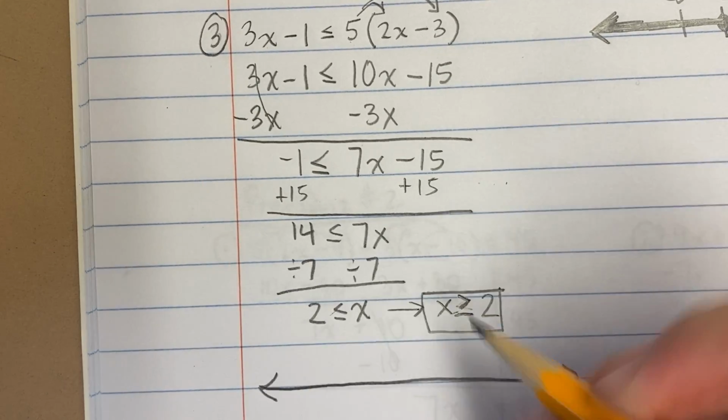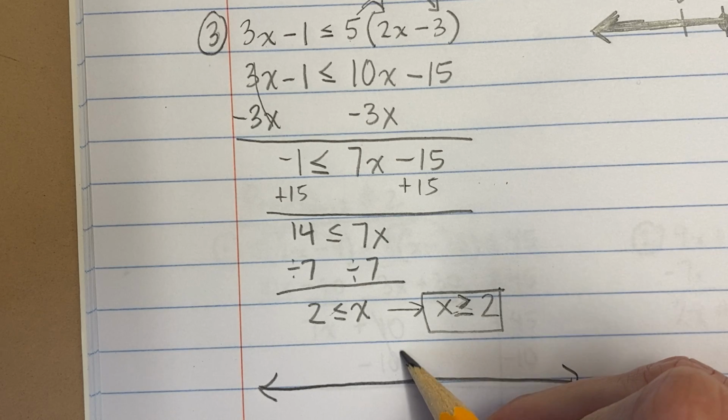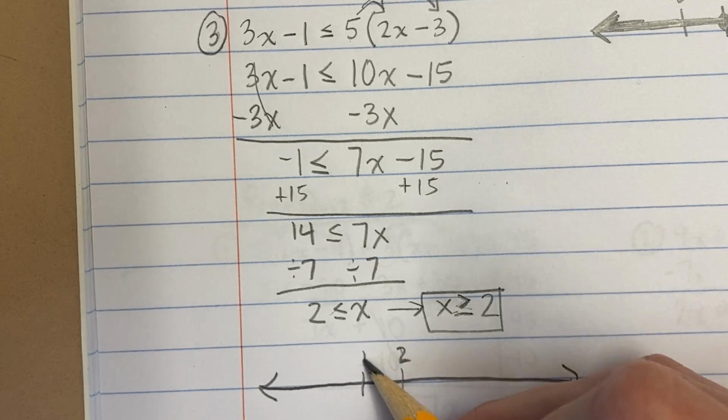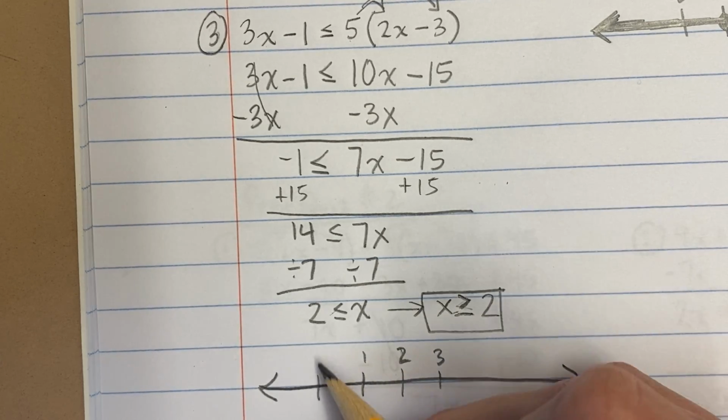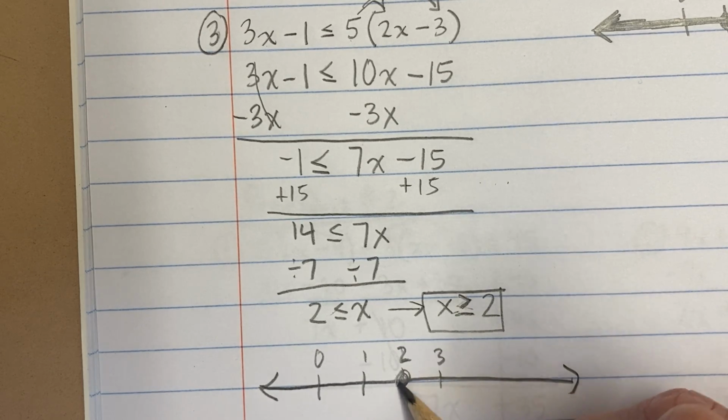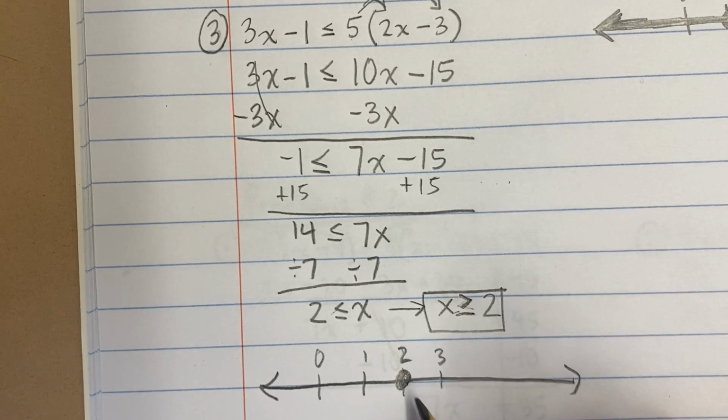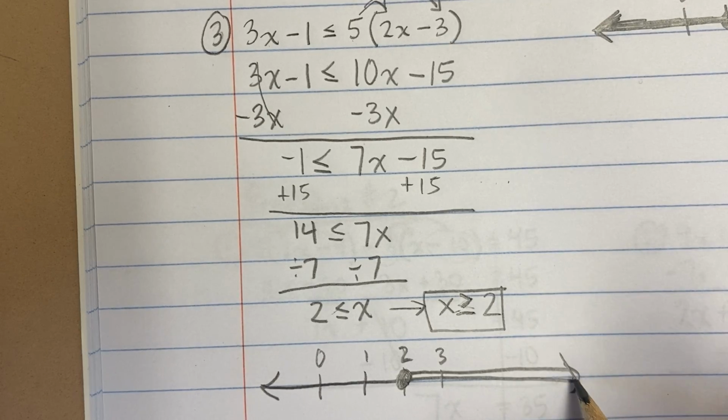And that looks like this. Here's 2. 1, 3, right? This is 0 over here. So here's 2. It could be equal to 2, or it could be greater than 2.